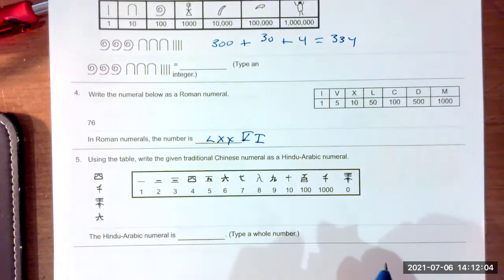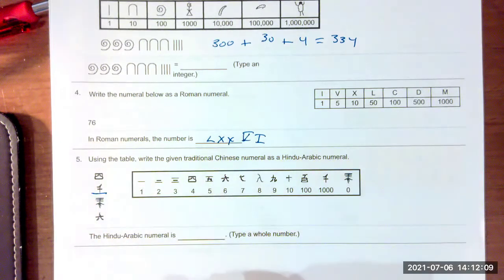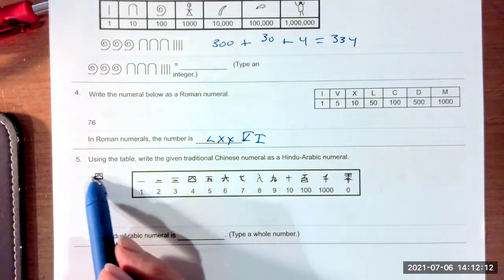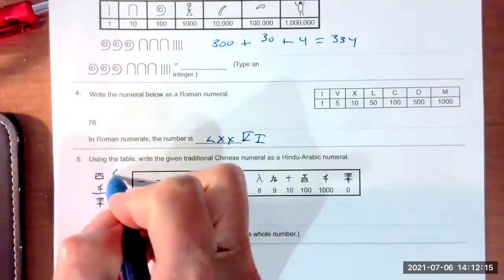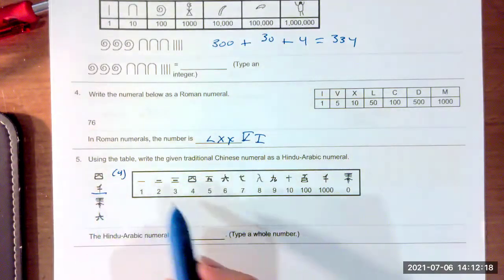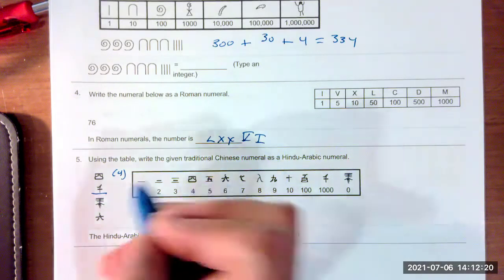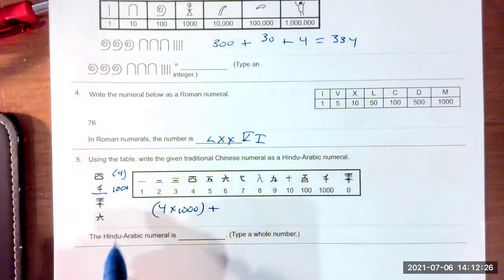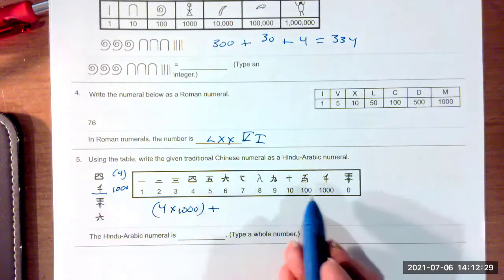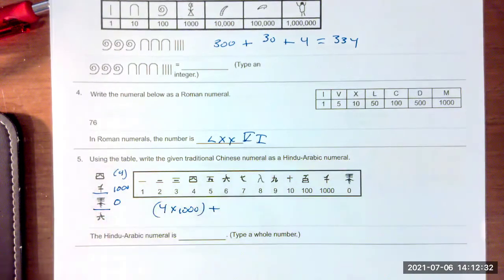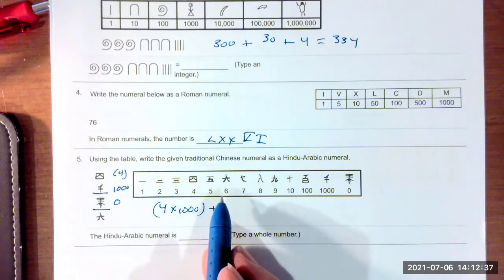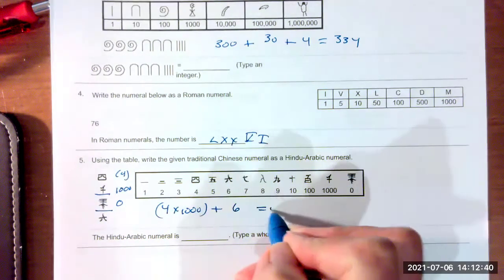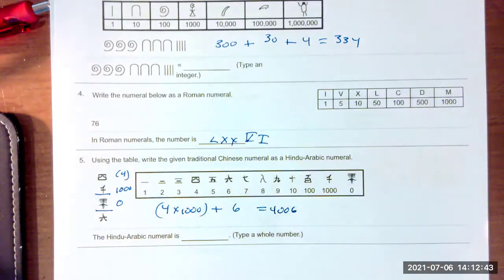Using the table, write the given traditional Chinese numeral as a Hindu-Arabic numeral. And remember, we start from top to bottom and we go in groups of 2. So let's start at the top, and we take the top symbol and look at the value of that, and we see that's worth 4, and it's going to be over a power of 10. If we look across the table, we see there's 1,000 there. So we've got 4 times 1,000 plus, now we look at this next symbol, and we notice that that's a 0. Basically it tells us there's nothing here, so we're not going to have anything at this position. And then down here we have this symbol, which is worth 6. So this is equal to 4,006.